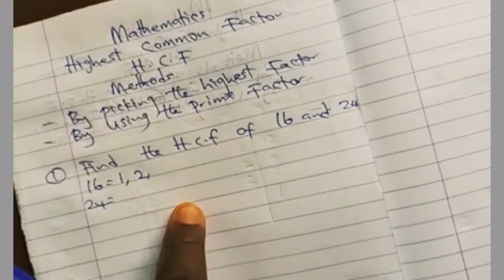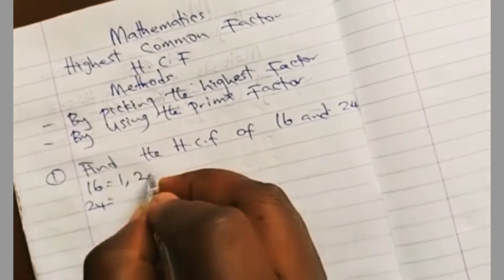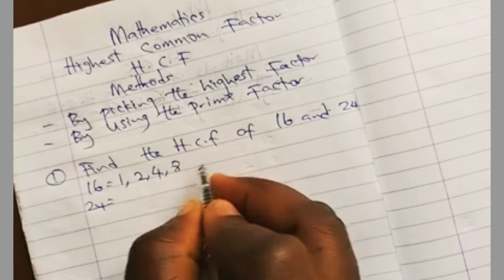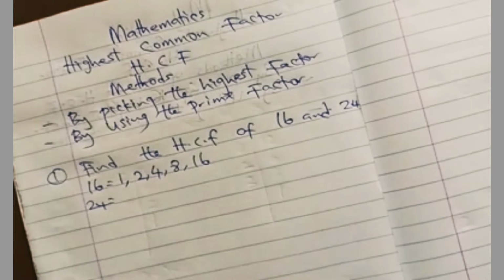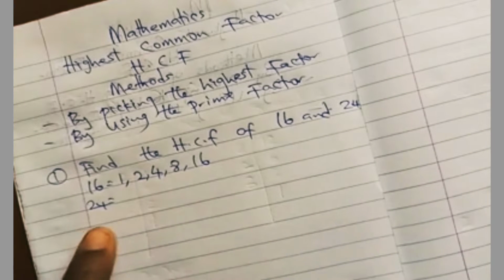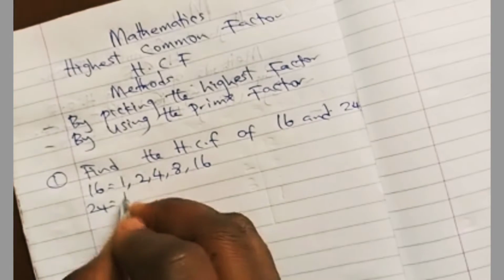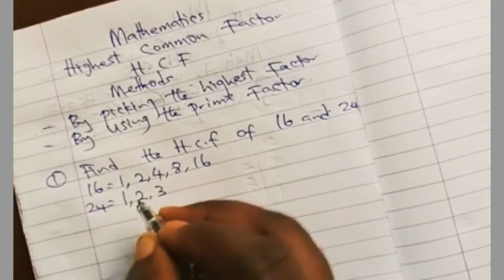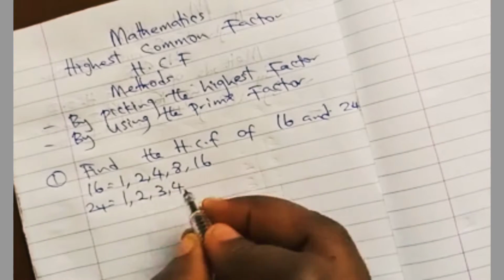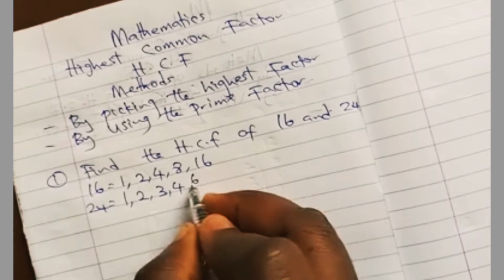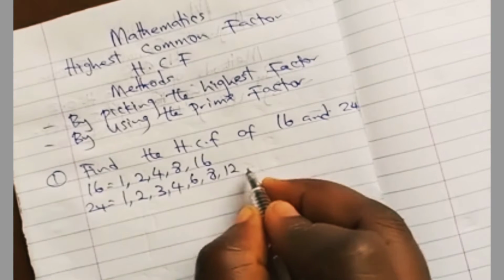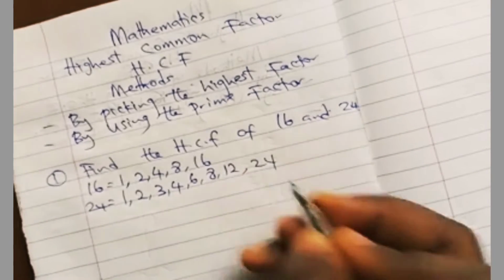We also have 4, 8 and also 16. Factors of 24: 1 can divide 24, 2, 3, 4, 6, 8, 12, and 24.